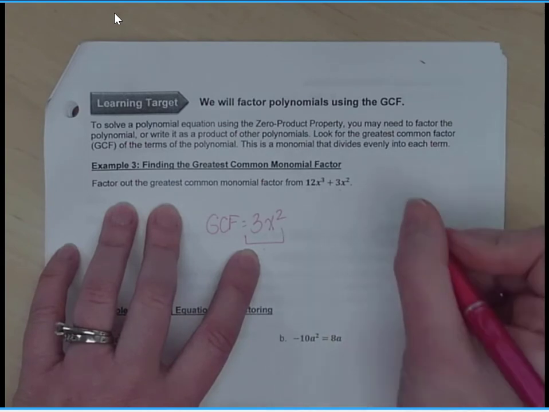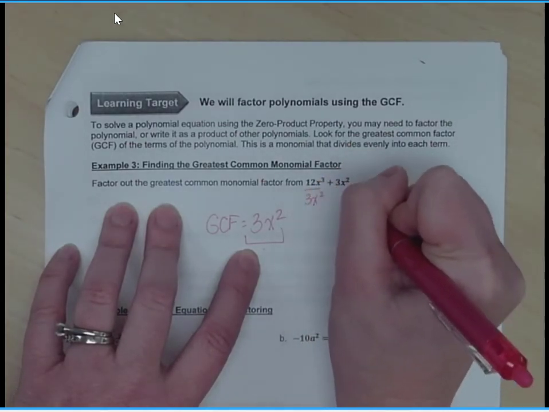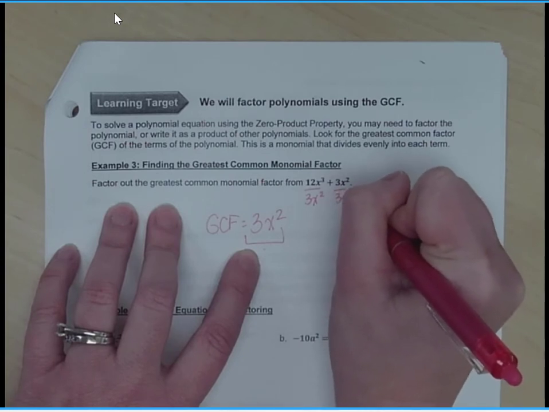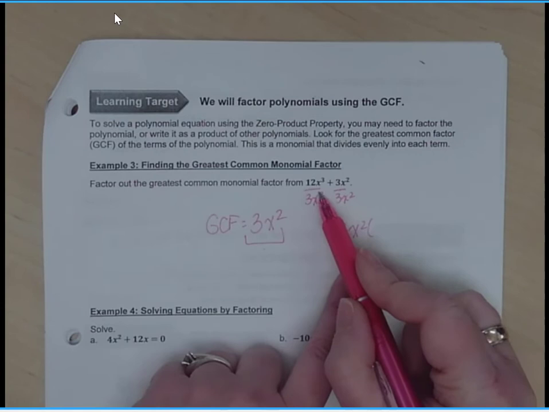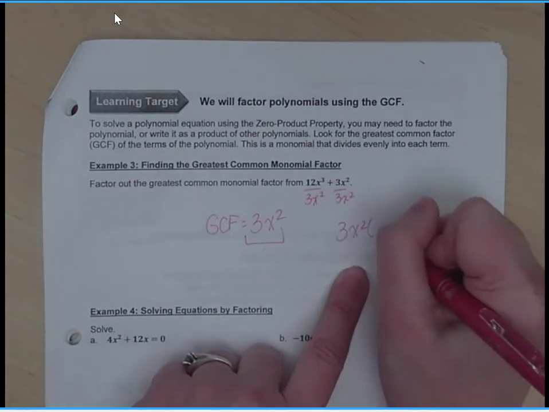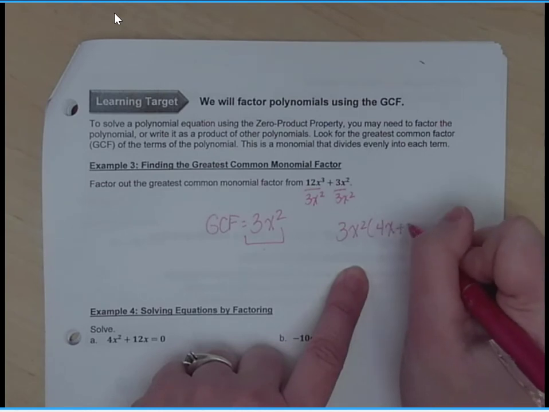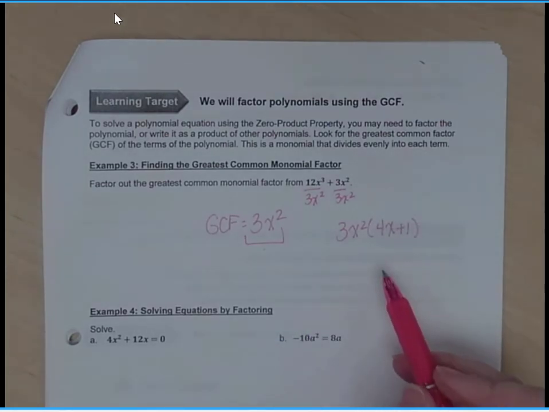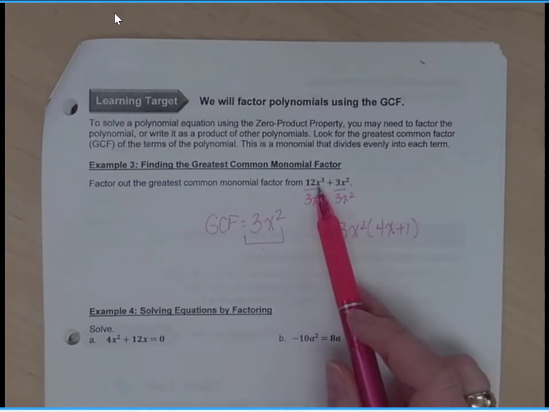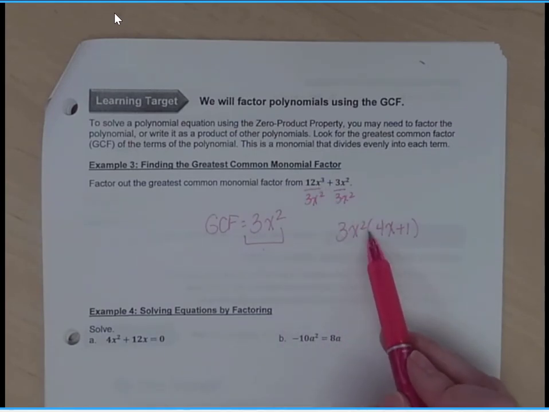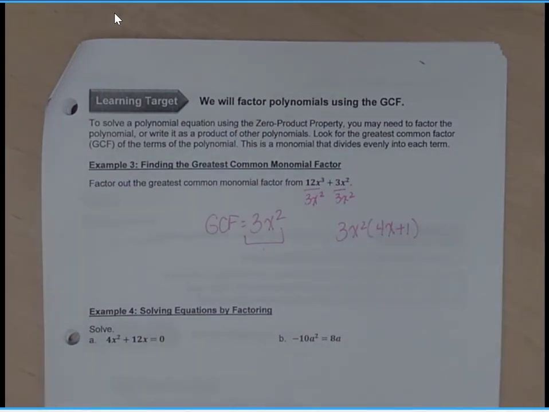Well, when I factor out a GCF, what does that look like? Remember, factoring is the same thing really as dividing. So I have 3x squared. So 12x cubed divided by 3x squared is going to give me 4x. 3x squared divided by 3x squared is 1. Now, check my work here. 3x squared times 4x is 12x cubed. 3x squared times 1 is 3x squared.